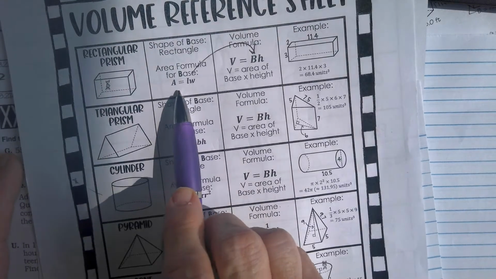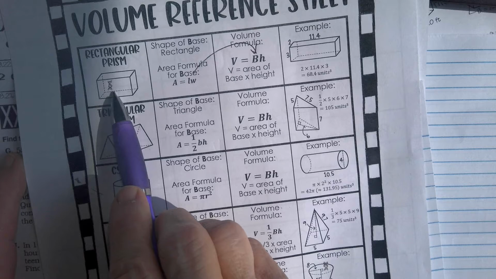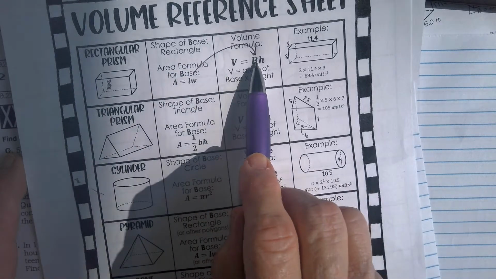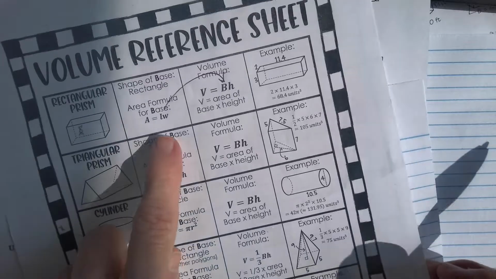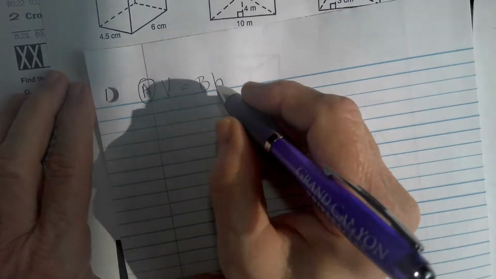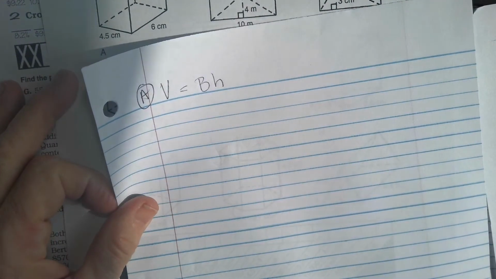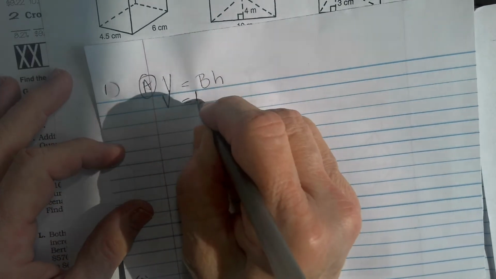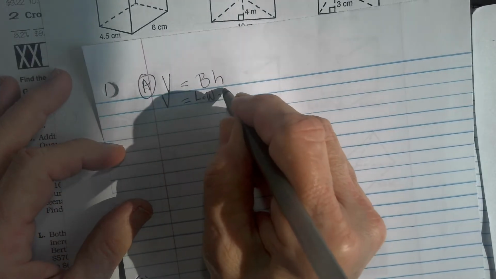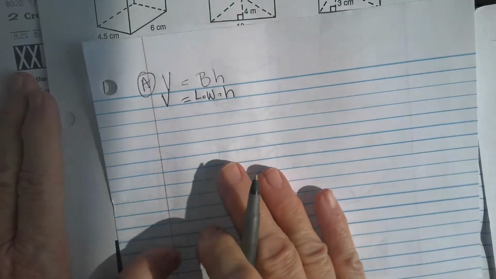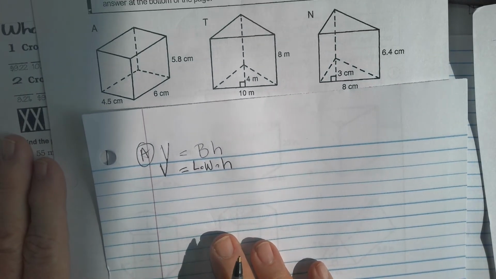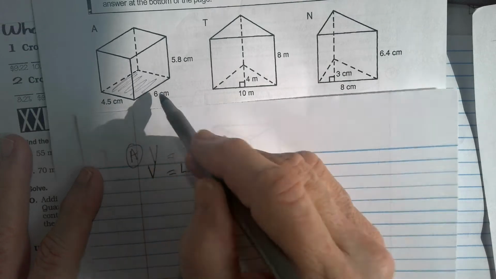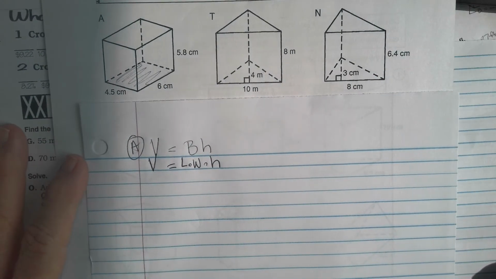All right. So again, we're going to take that formula for the area of the rectangle, and you replace it with that big B. So it's length times width. So we're going to change this into, and you should do it on yours, volume equals length times width times the height of the prism. So now we're going to go to the picture, and we start with that rectangular base. What is the length and the width of that base?